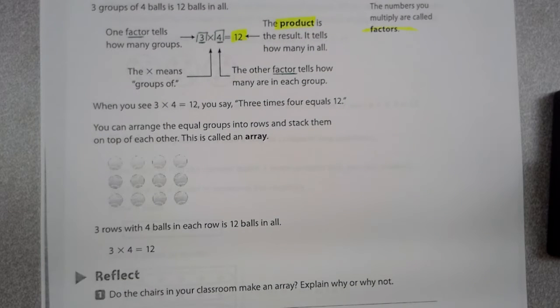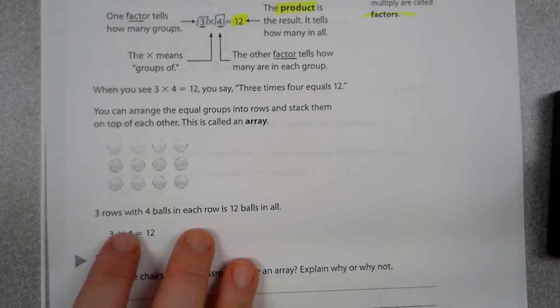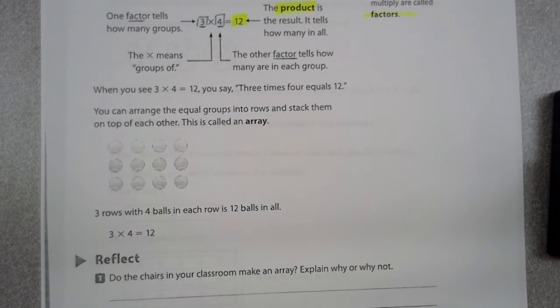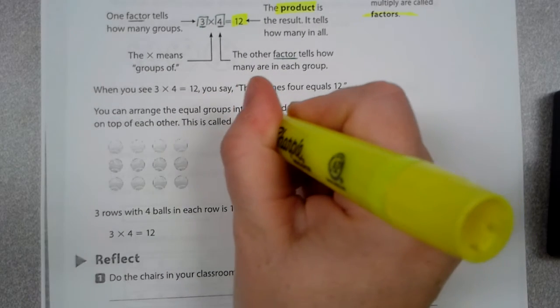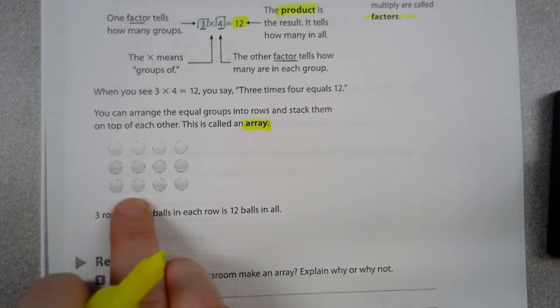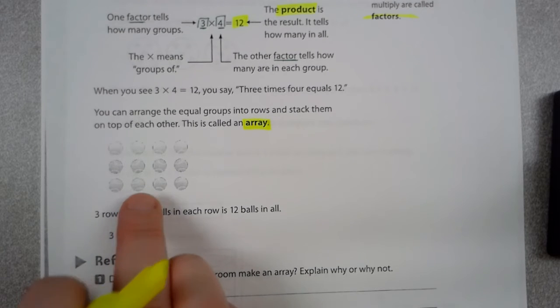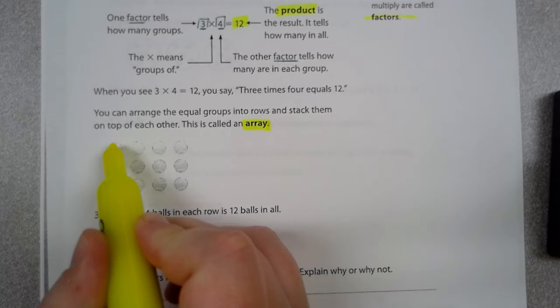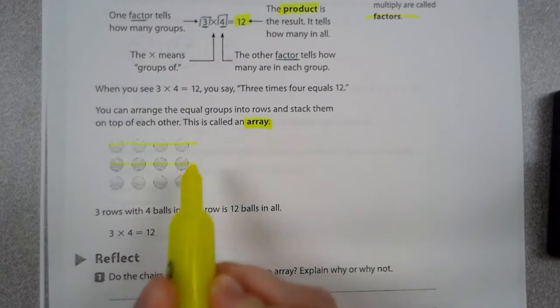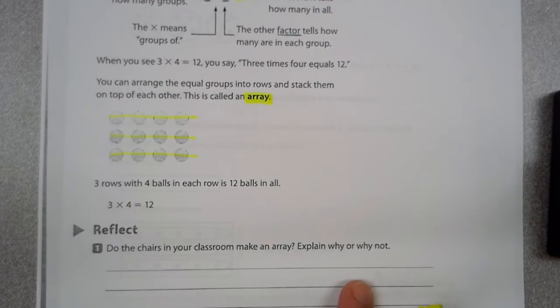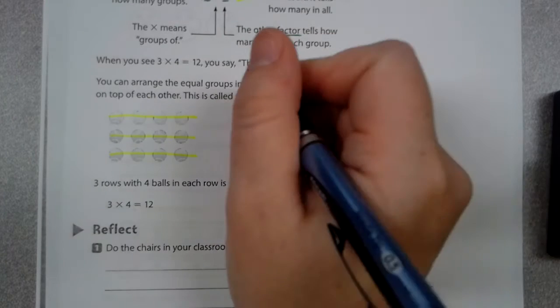Now, when you see 3 times 4 equals 12, you say 3 times 4 equals 12. You can arrange equal groups in rows and stacks on top of each other and call them an array. So an array is basically an organization of a multiplication problem. So for this one, I have 3 rows, 1 row, 2 rows, 3 rows of 4.